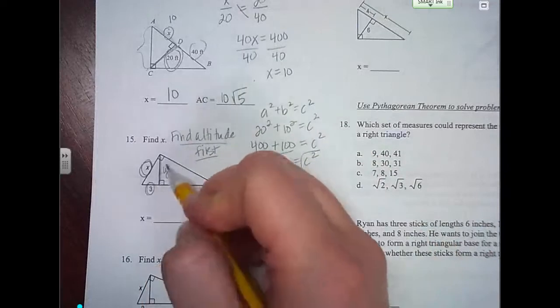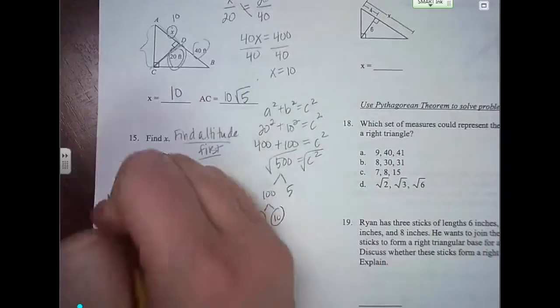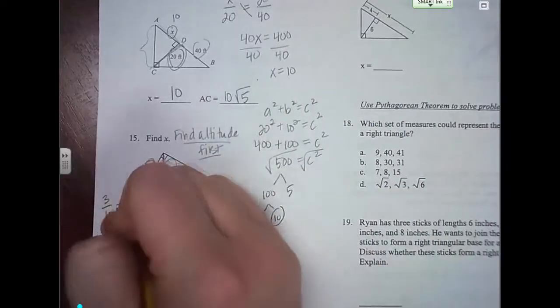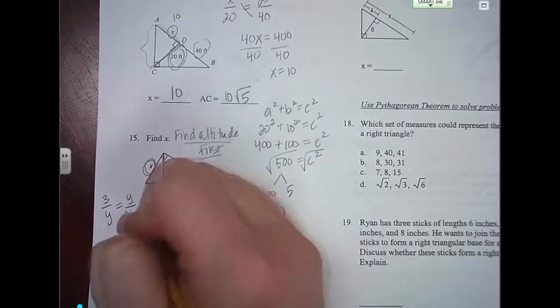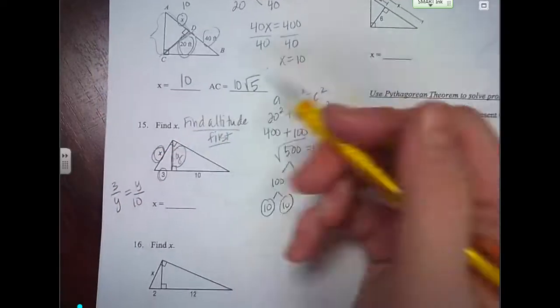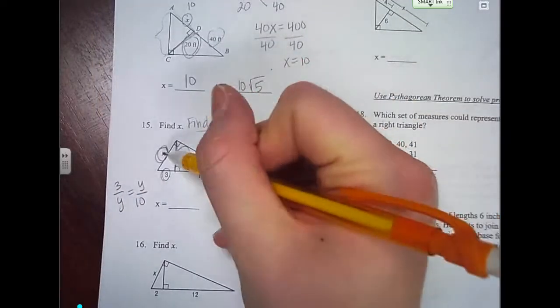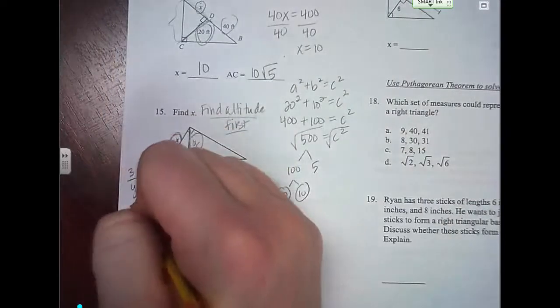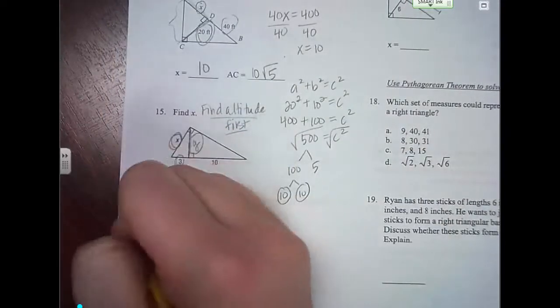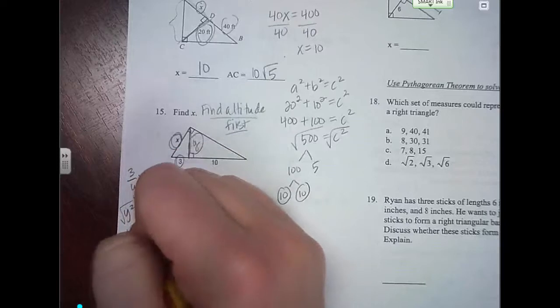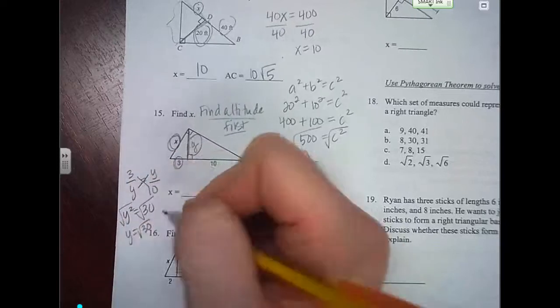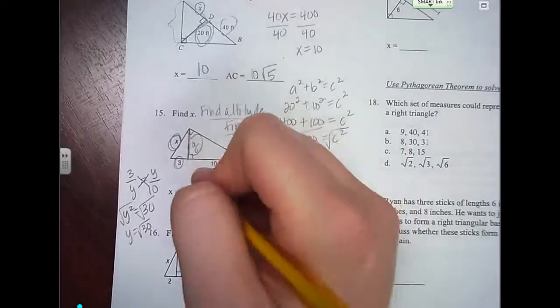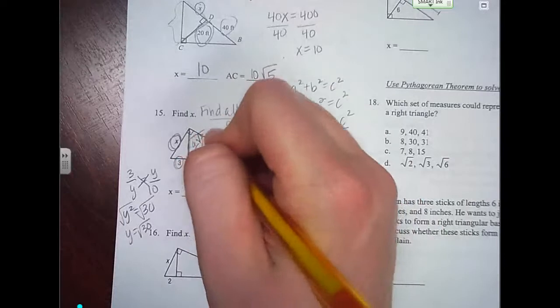So we do 3 over y equals y over 10. So you have to have this leg here before you can go find this x. So if we cross multiply, y squared equals 30. And nothing breaks down into 30. So this is square root of 30.